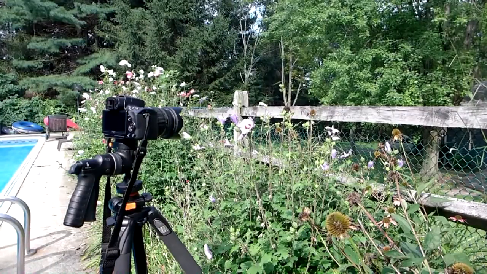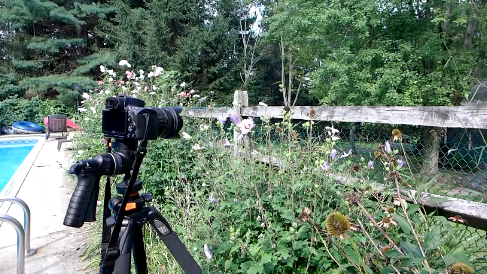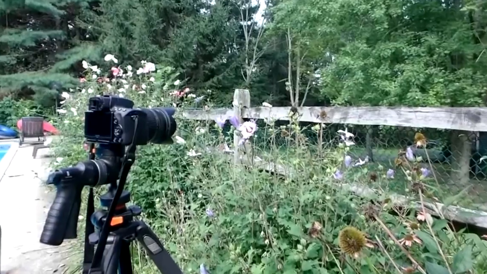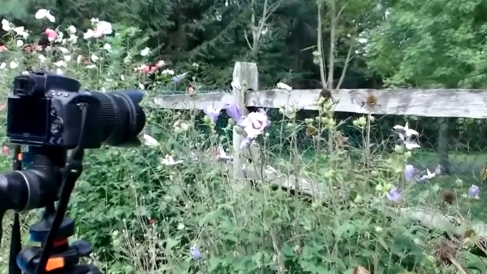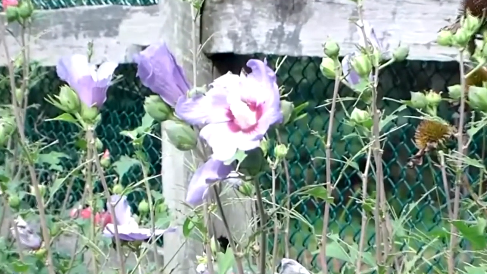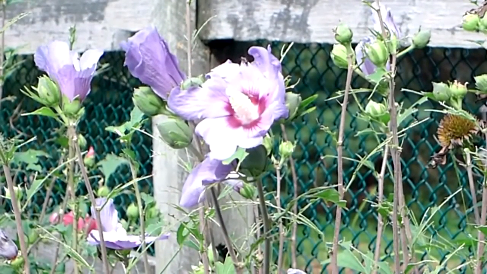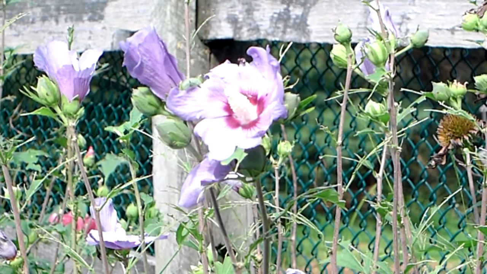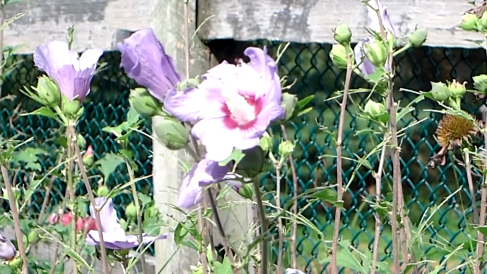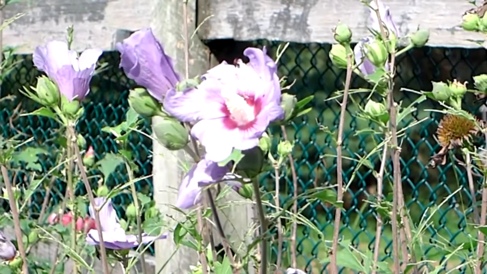I've got my camera set up on a tripod, and I've got it pointed at some flowers over here. We're going to look at how changing aperture will actually change the look and emphasis of our photograph. We're also going to be doing some close focusing. So I'm going to show you how to set the focus on your camera and how to change it according to what you want to emphasize in your picture.